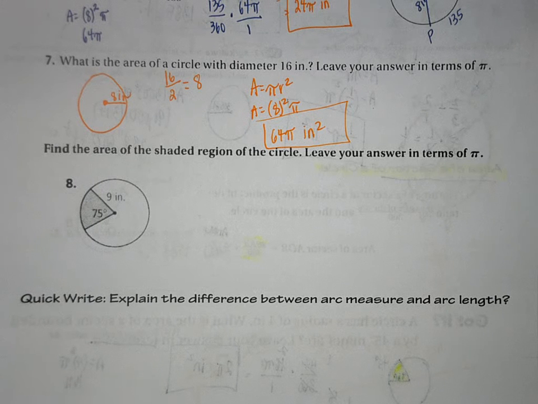It's just inches squared. Perfect. Okay, everybody that I've checked so far got it correct.